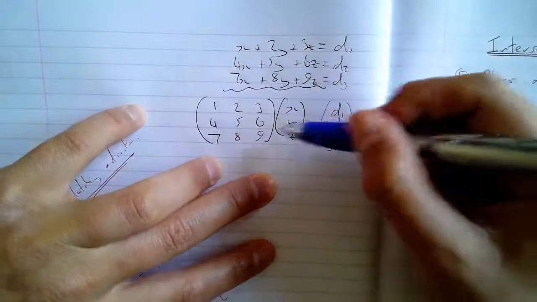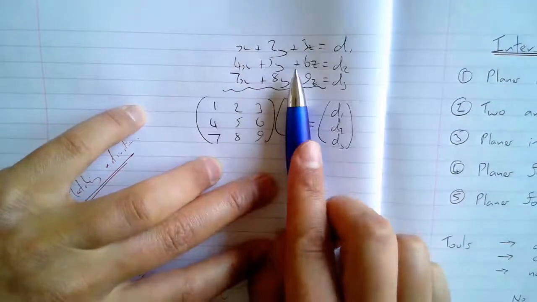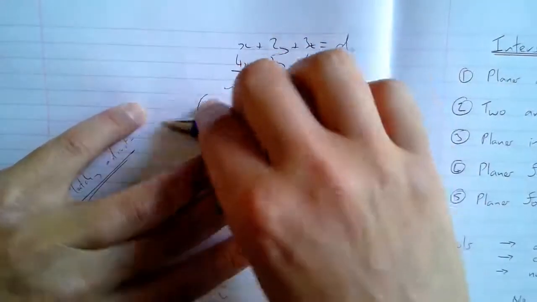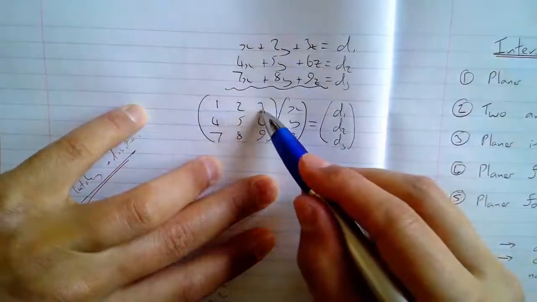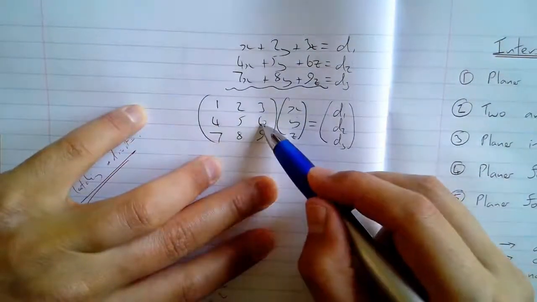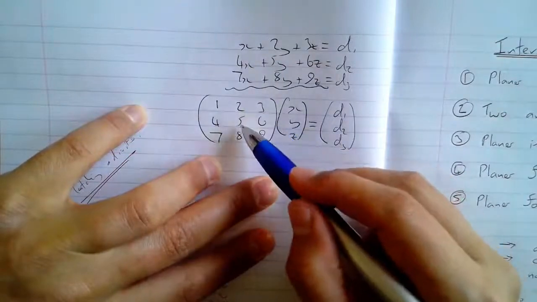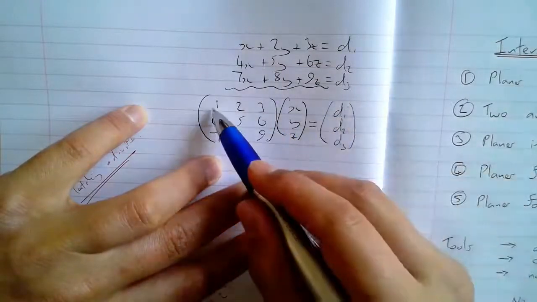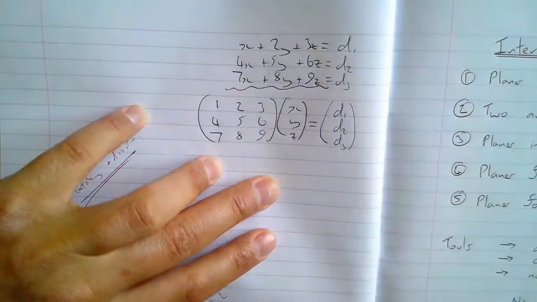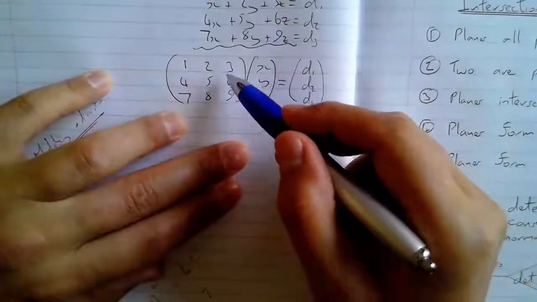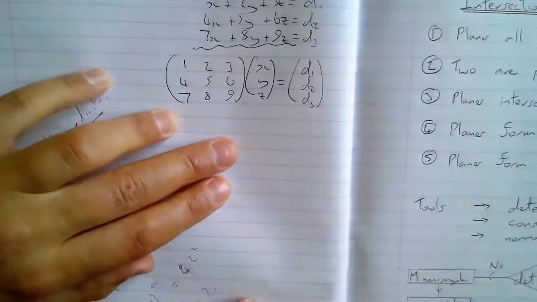If you multiply this left-hand side out, you'd pick this vector up, bang it down the matrix, and you'd end up with 1x plus 2y plus 3z, 4x plus 5y, etc., and they would all be equal to these values over here. So the top line would be the top plane, the second line, the second plane, etc. So when I say the determinant of them, what I mean is the determinant of this matrix here.